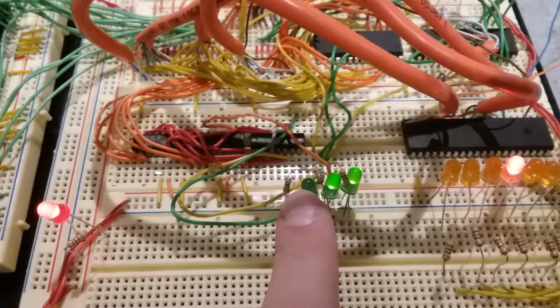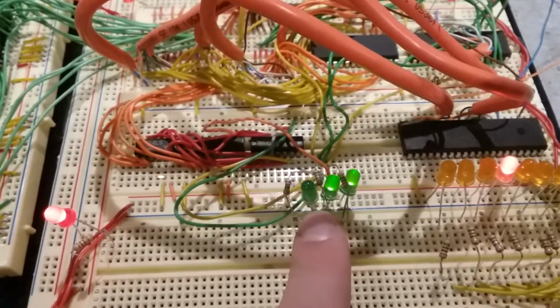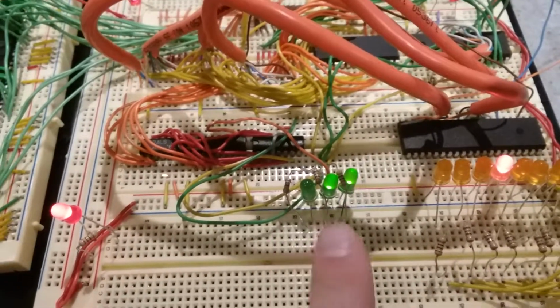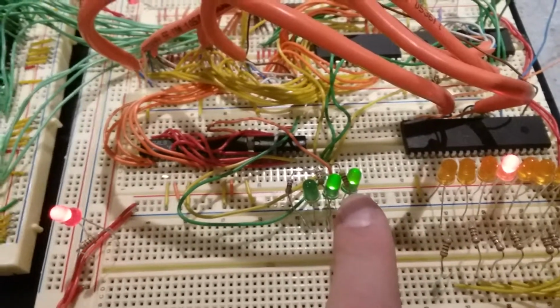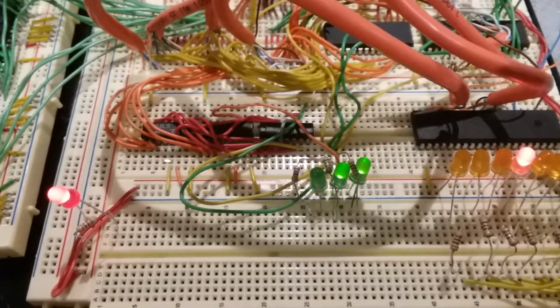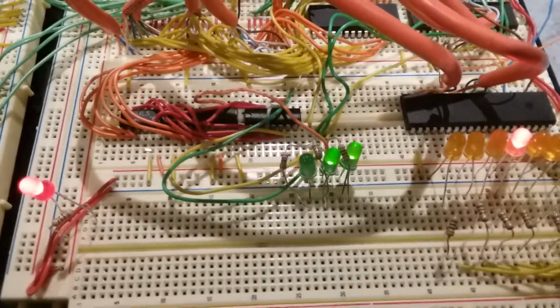The setup right now is this pin is off, which means that EEPROM is selected. When this pin is off and the other 2 are on, that means that I/O is selected. And when this pin is off and the other 2 are on, that's RAM being selected. And that is basically all I have so far.